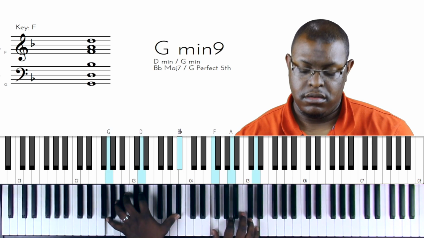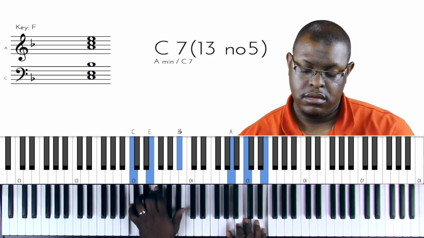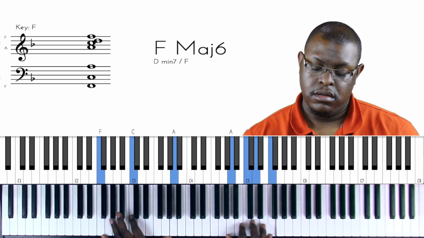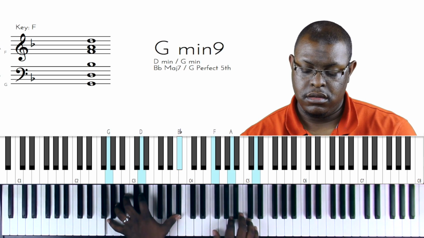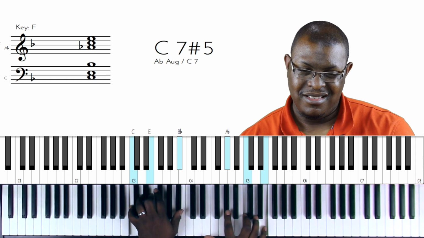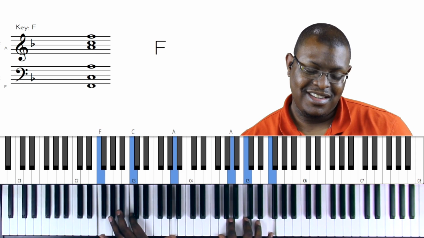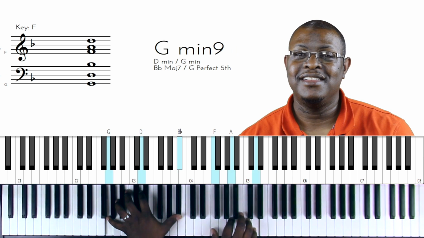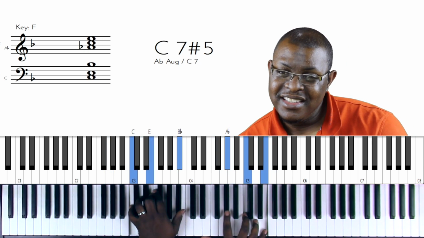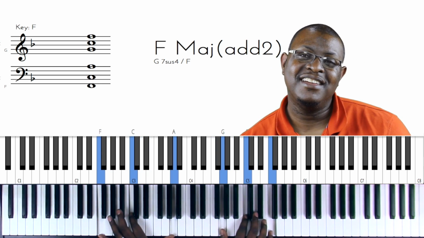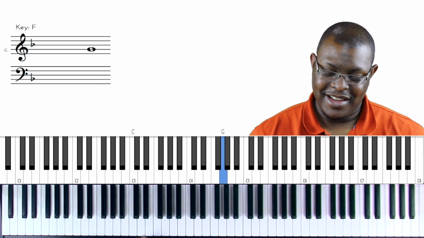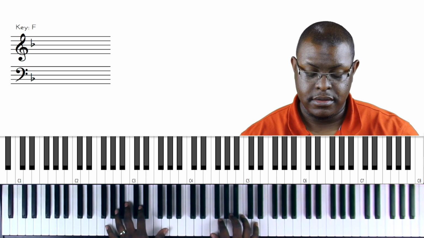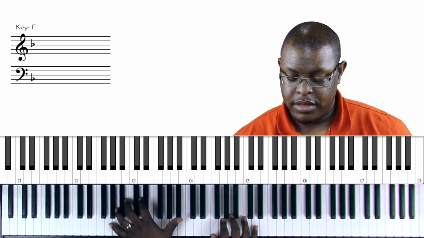Here we go. That's nice. Let's try the augmented one. That sound really jumps out. All right, let's put them together and do multiple ones. Here we go.